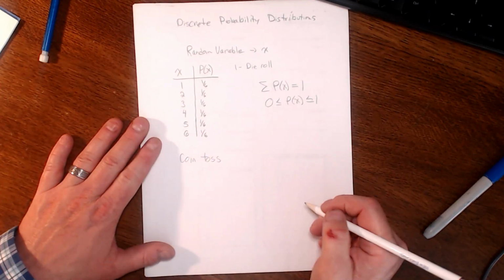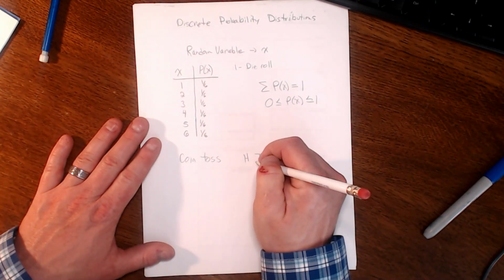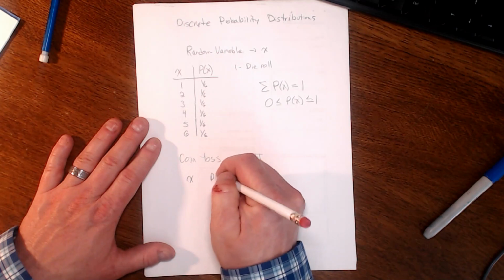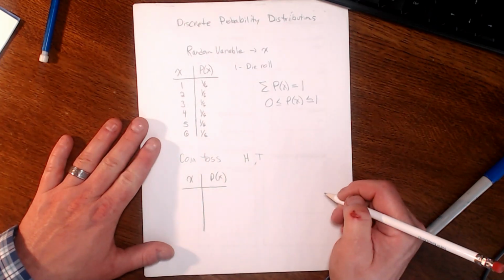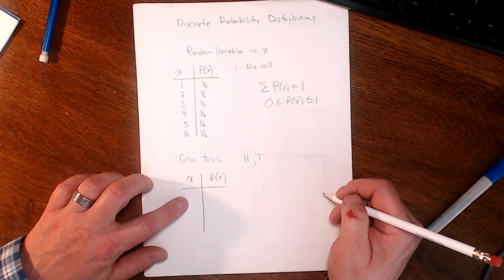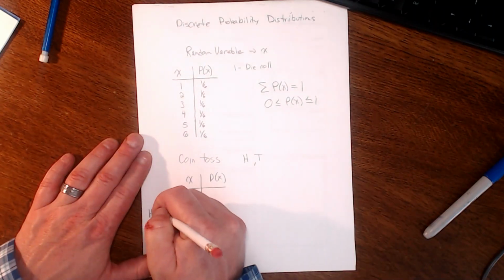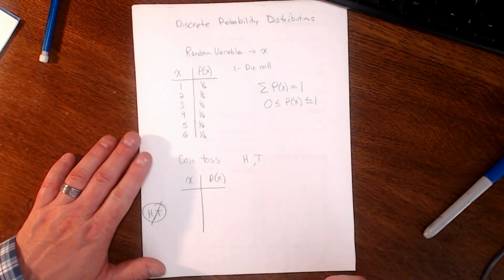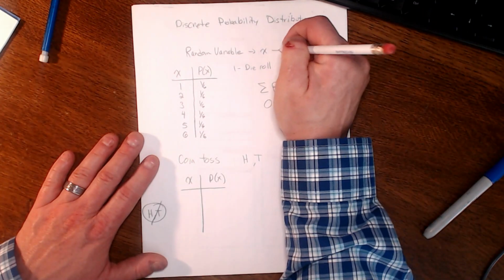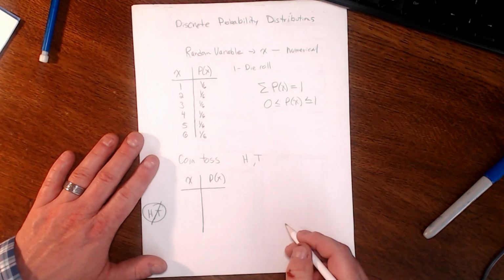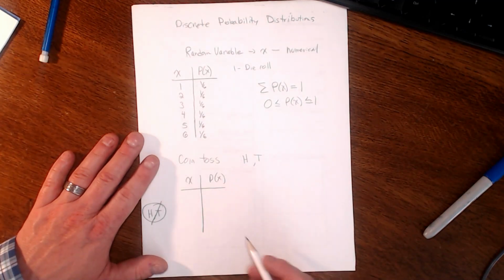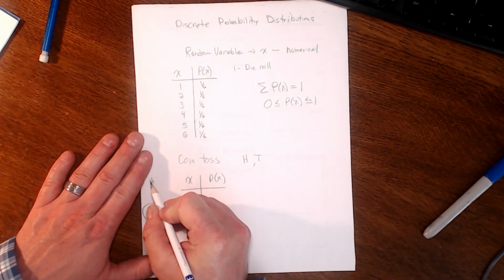In a coin toss, you have heads or tails. The deal is that with a discrete probability distribution, you can't put H or T here because they are not numerical values. X has to be numerical. So we can get around this by saying, let's make this the number of heads.